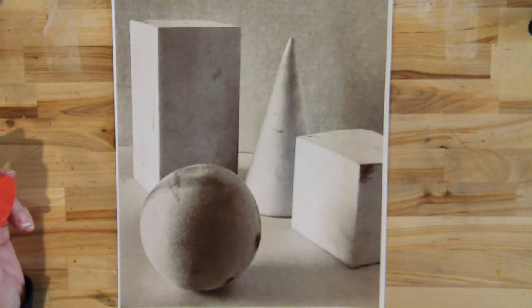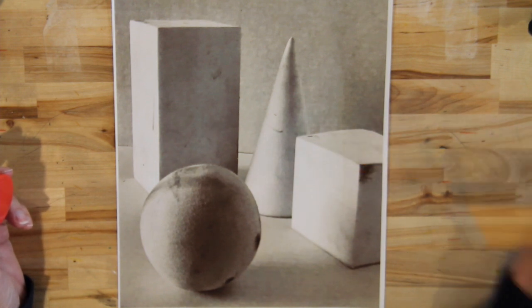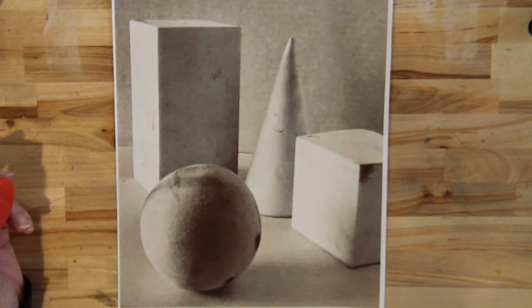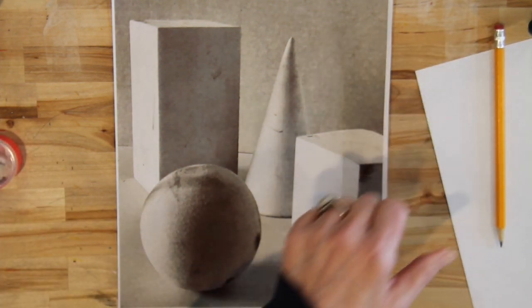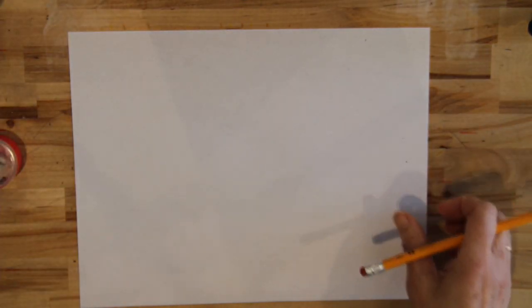So before I even start this, I am going to do some warm-up exercises. I'm going to show you what that looks like. So I'm going to get a piece of paper. If you don't have your sketchbooks at home, you can use a piece of copy paper. You can use a piece of line paper, whatever it is that you have. I'm just going to take this up to my camera post here, and I really just want to get to know the forms that I have.